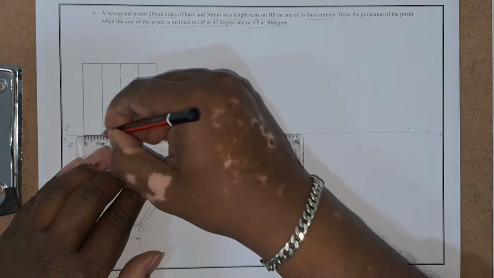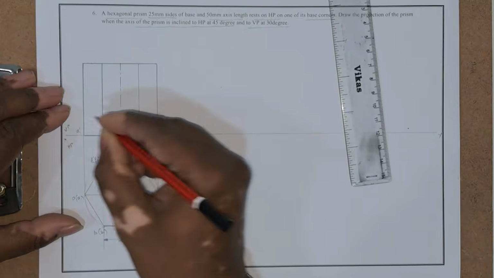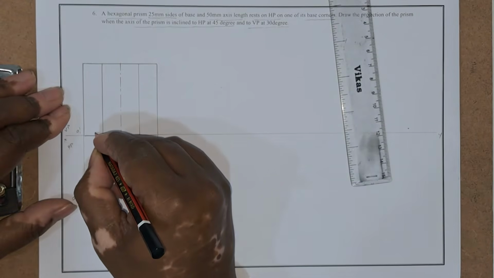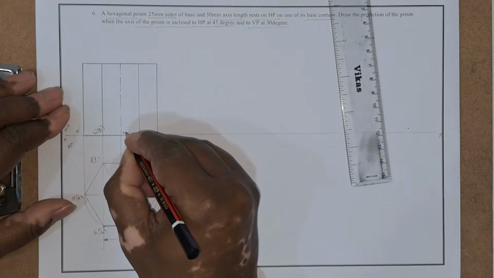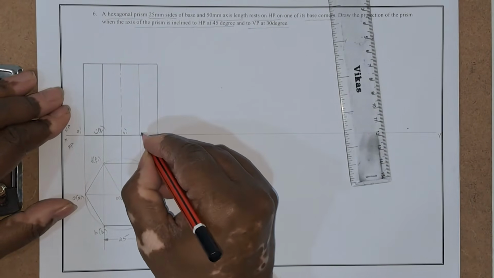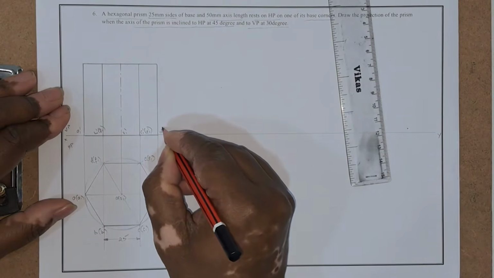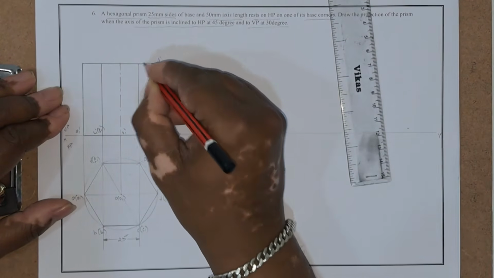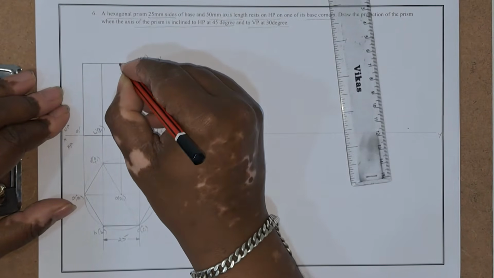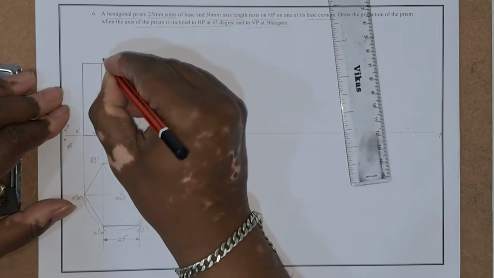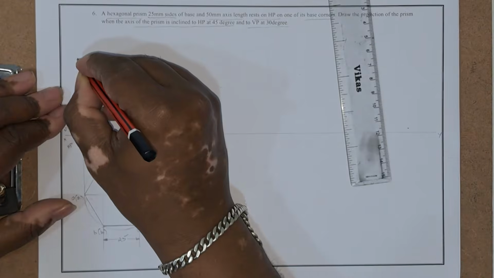So let us name the points now. So I have my point A1 dash over here. I have my point B1 dash bracket F1 dash O1 dash. This point here is my C1 dash bracket E1 dash. This point here is my D1 dash. This here is D dash, C dash bracket E dash, O dash, B dash bracket F dash, and I have my point A dash.